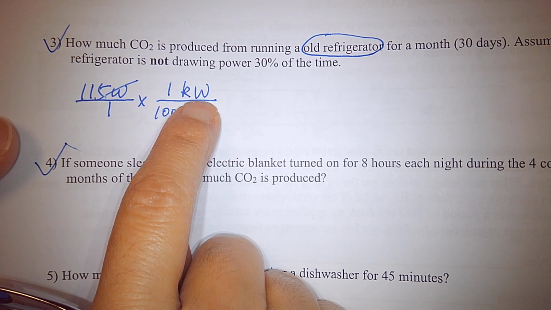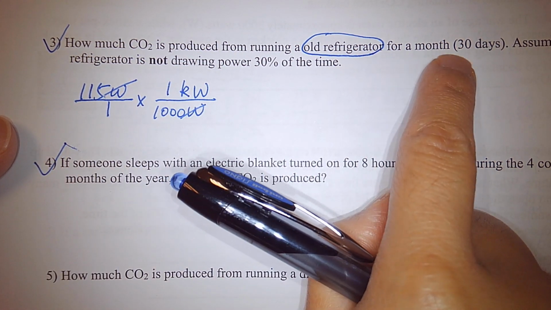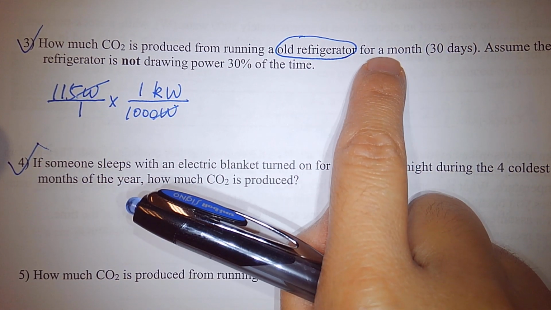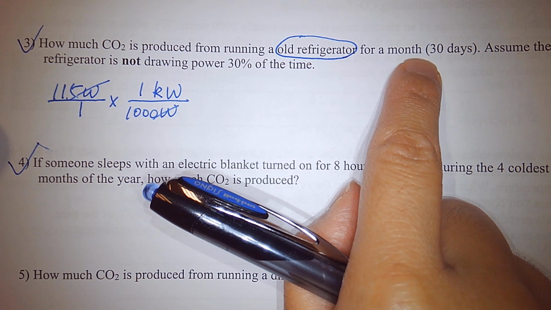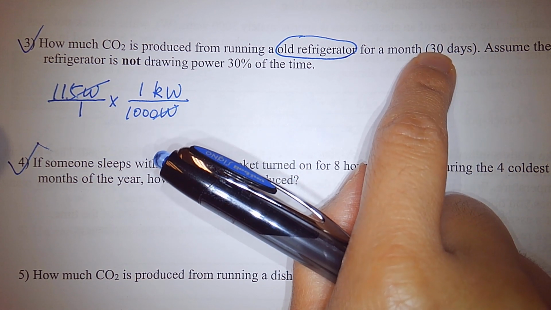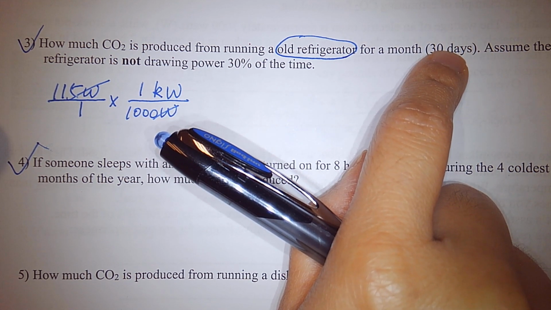We need hours for this refrigerator. Do we know hours? You see, it is on for 1 month. 1 month has 30 days, and each day there are how many hours? 24 hours.